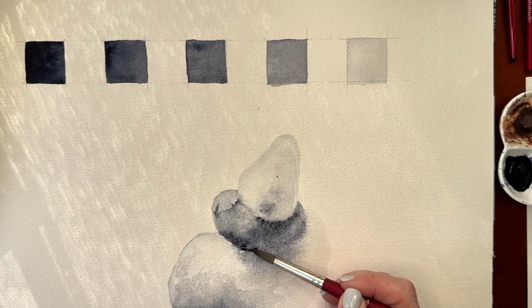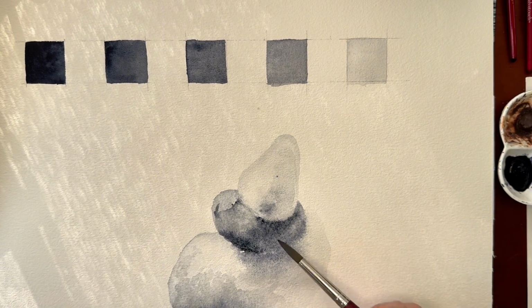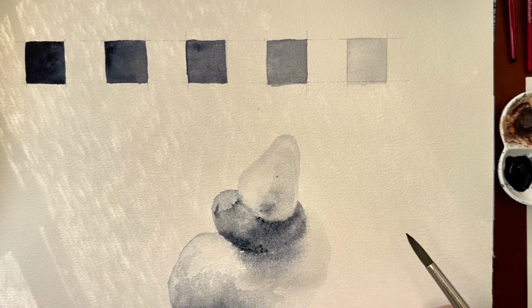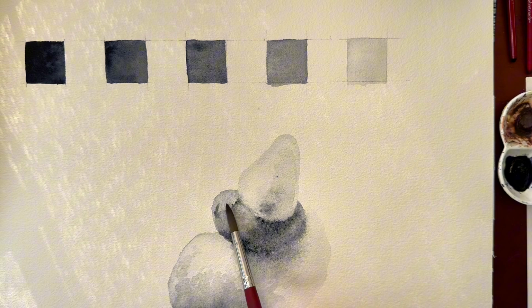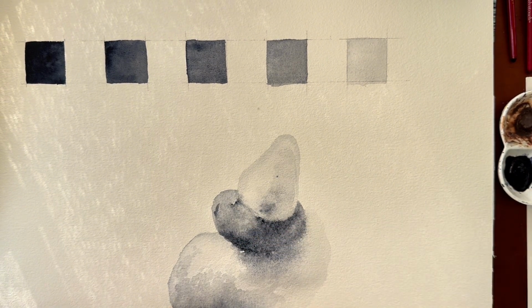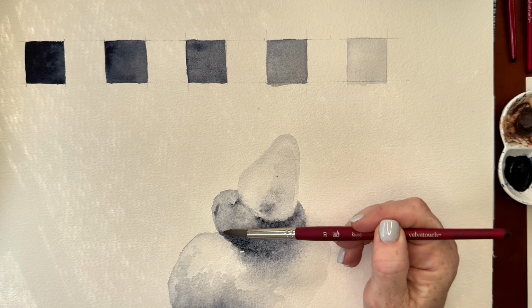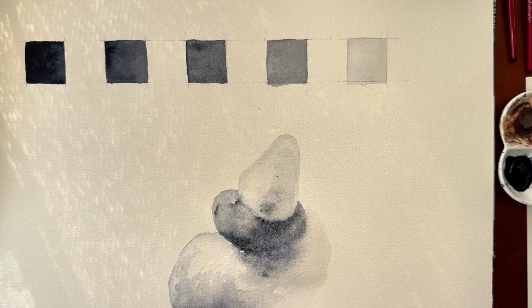So I'm just dabbing to introduce more pigment without overworking my cotton fiber here. If you poke at it too much and start rubbing, you'll start to overwork it. We have this shadow here in the mid-tone, but now that I've added the deepest darks here, I feel like I want a little more pigment there. Not much, but just enough.